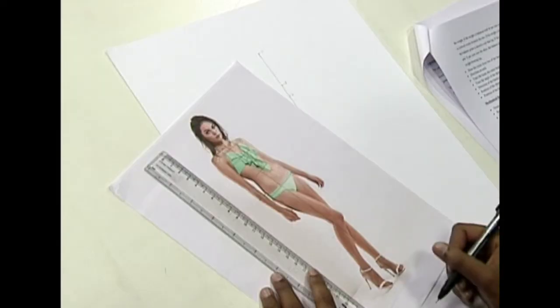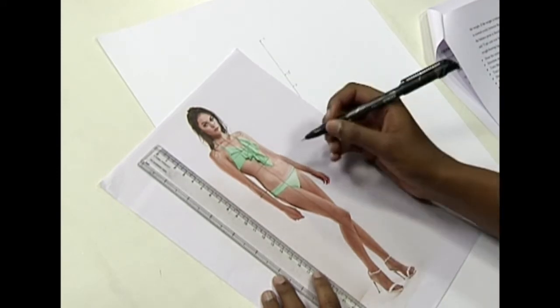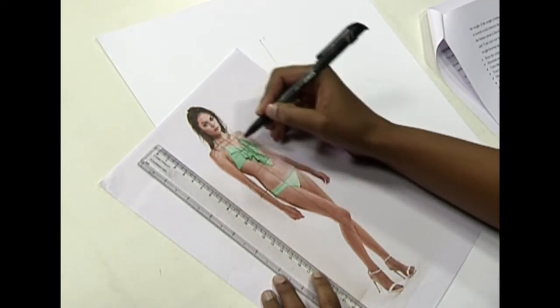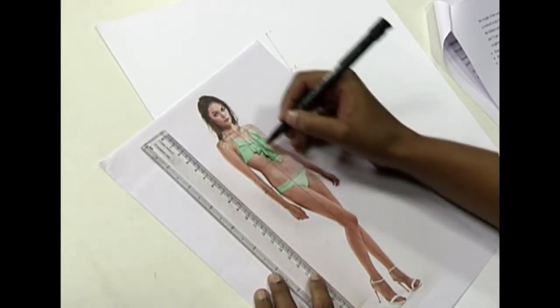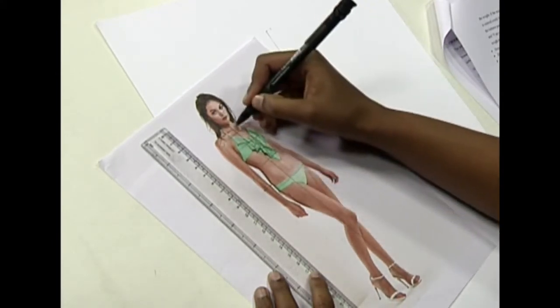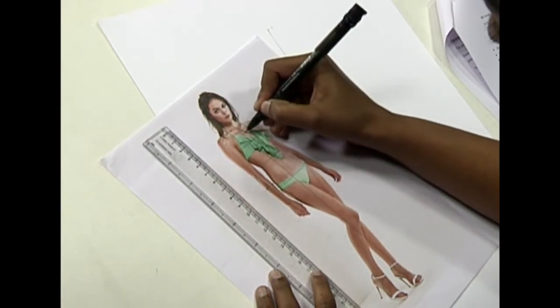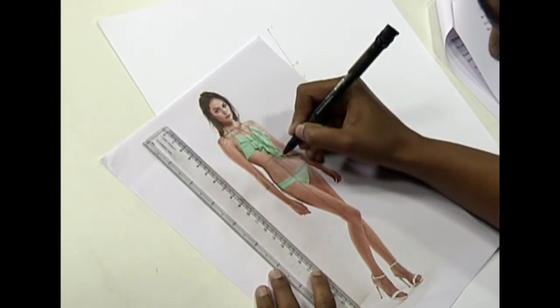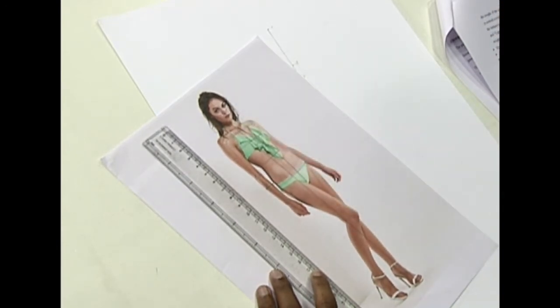So, once you have drawn your center of gravity line, we will now draw the center front line of the face and the center front line of the torso. Center front line is the line at the center of the model. Since the model is a little bit curved while she is standing, even her center front line will become a little bit curved. So, your center front line will go from the center of the entire image. So, your center front line is drawn.